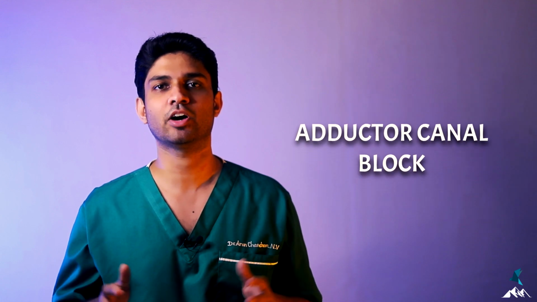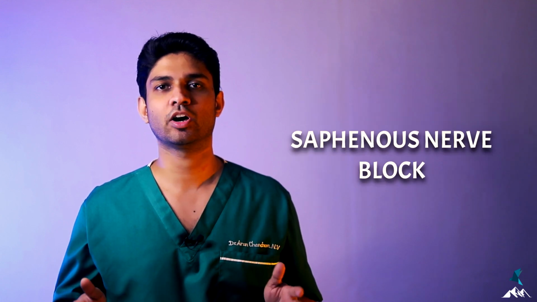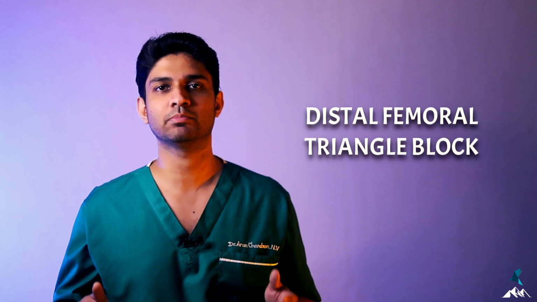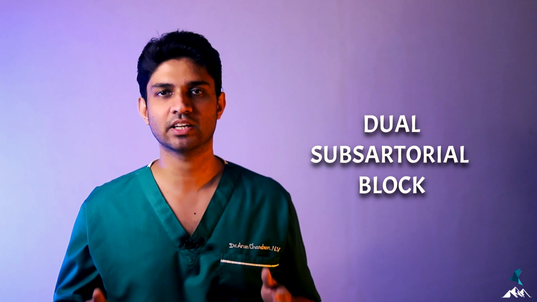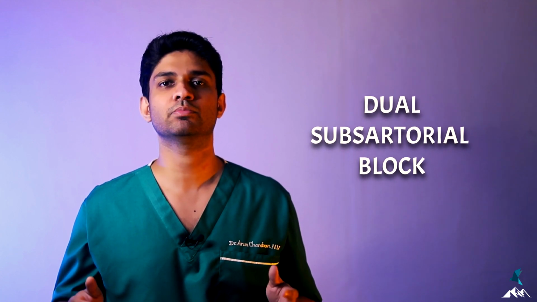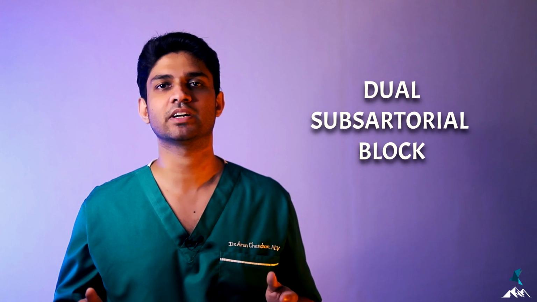So basically we will cover around 3 or 4 blocks related to the adductor canal, that is the adductor canal block itself, the saphenous nerve block in the adductor canal, then we will cover the 4-in-1 block or the modified 4-in-1 block, and we will also see the distal femoral triangle block along with the adductor canal block, which is called as the dual subsartorial block, which is going to be the latest and the most effective block for total knee replacement, postoperative analgesia and other knee procedures.